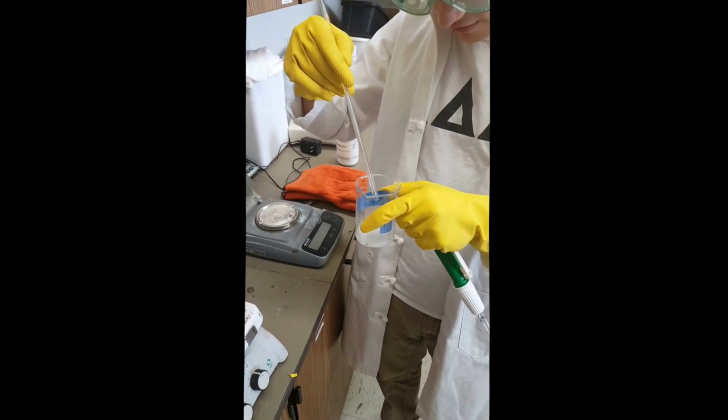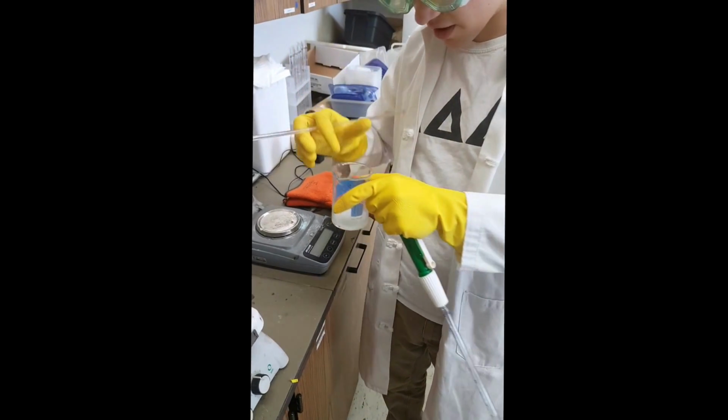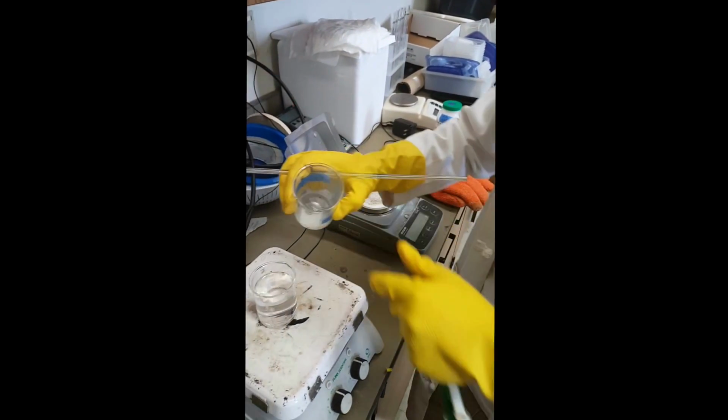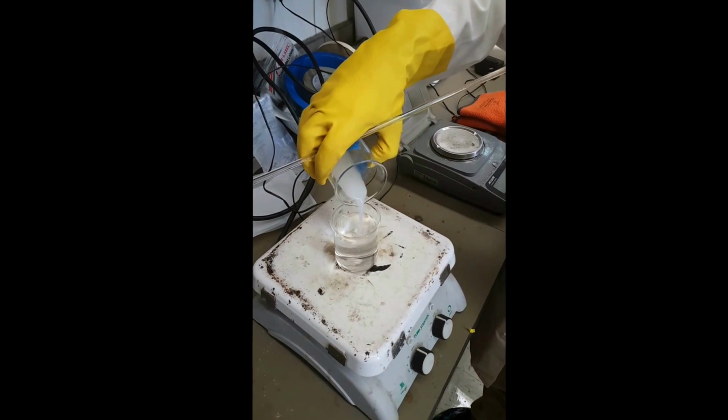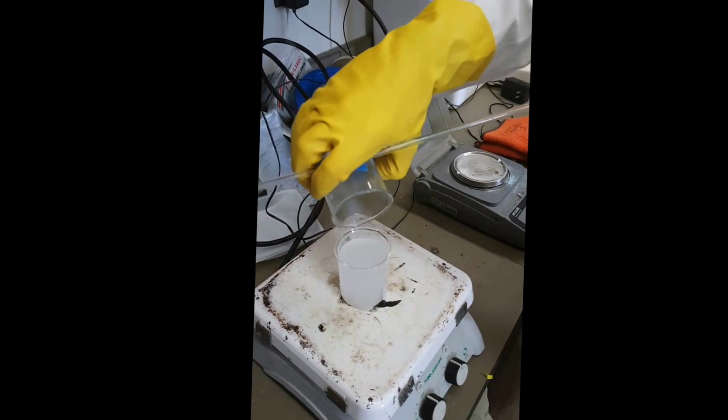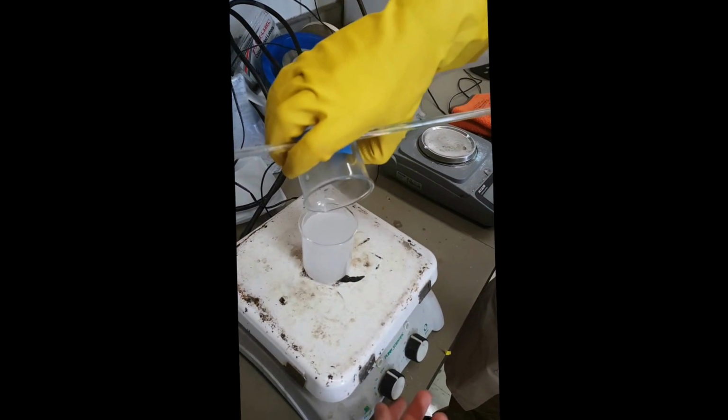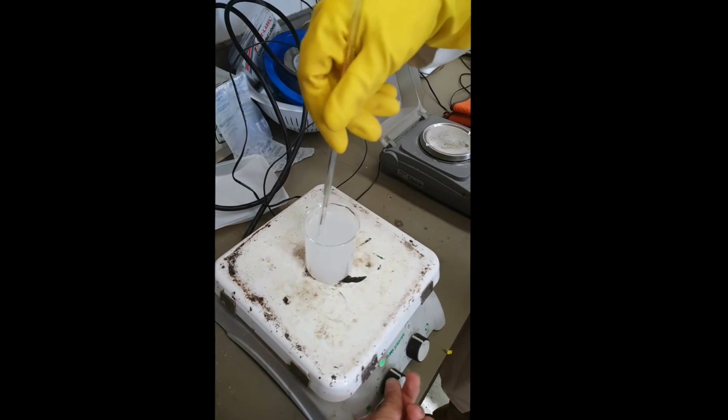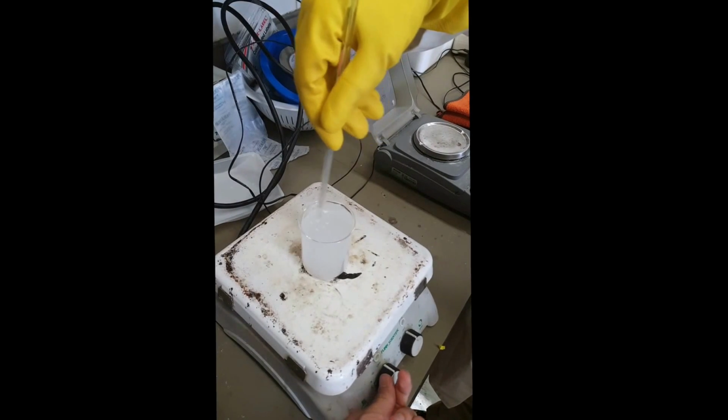So now we have the 5 milliliters of starch mixed with the 5 milliliters of the boiling water. Gonna add it back into our boiling water. Add it all in, mix that all up, and we're gonna boil it for about another 5 minutes.